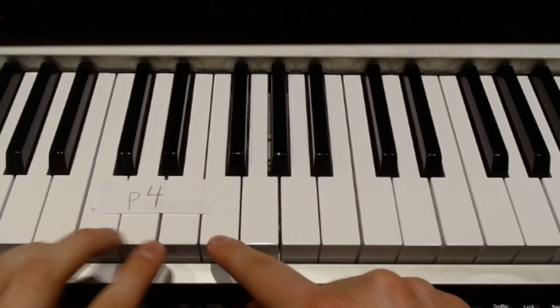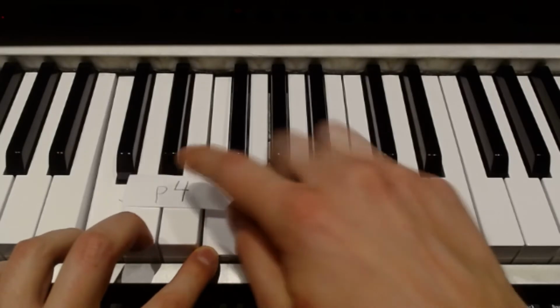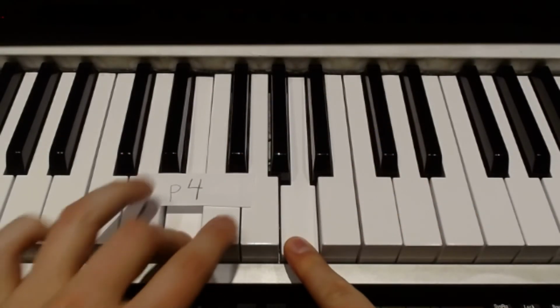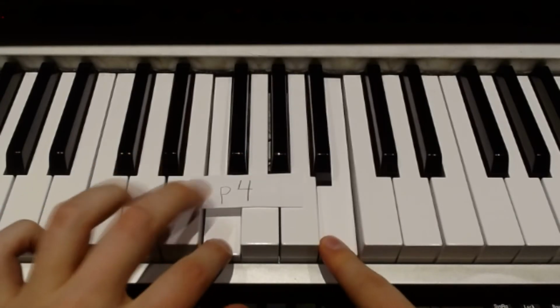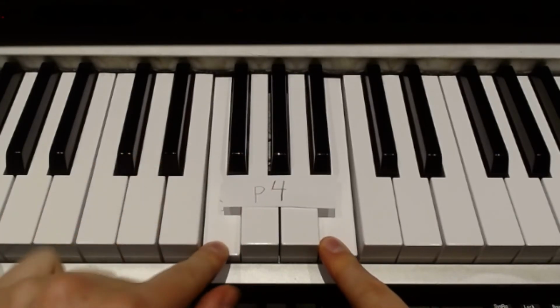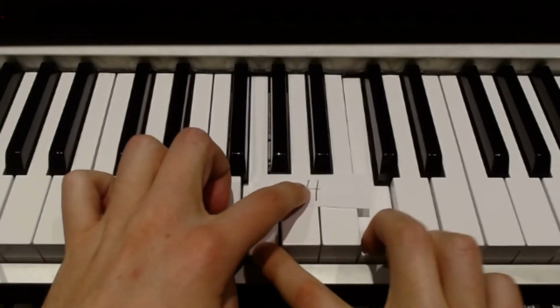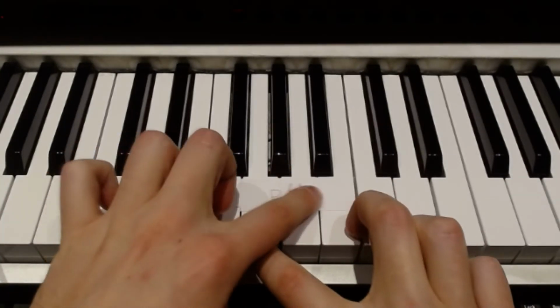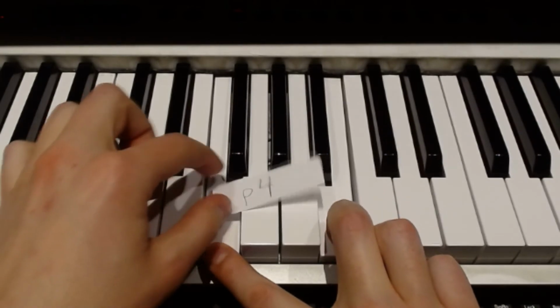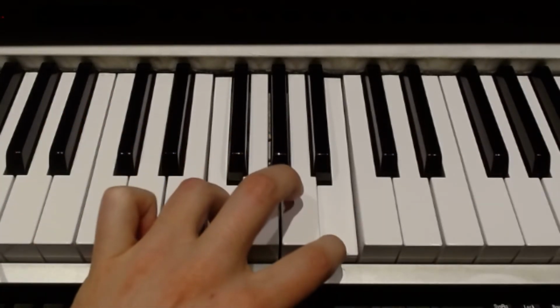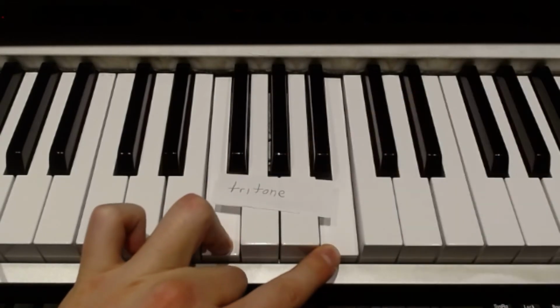So fourths will always be perfect except for one of them, which is this one. And I'm sure you can hear that this sounds very different from this. So this one is not a perfect fourth. This one is what we actually call a tritone.